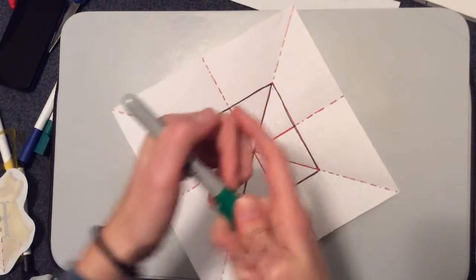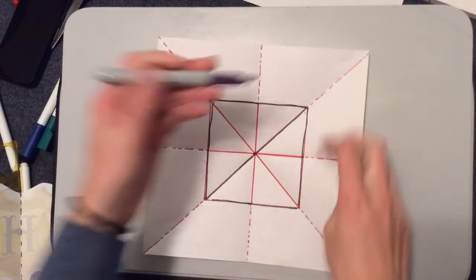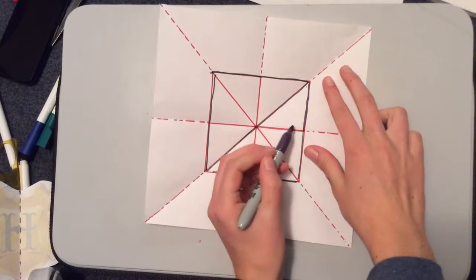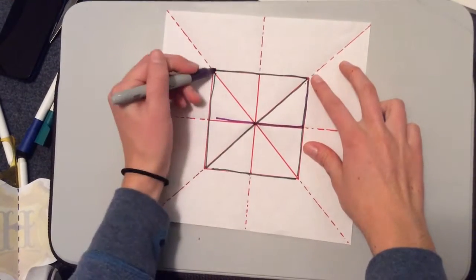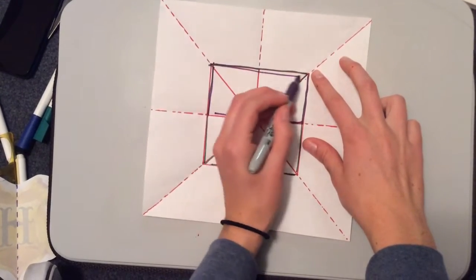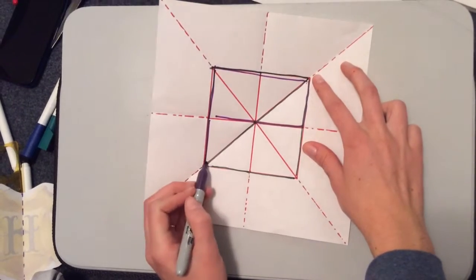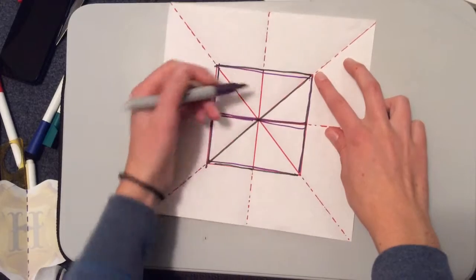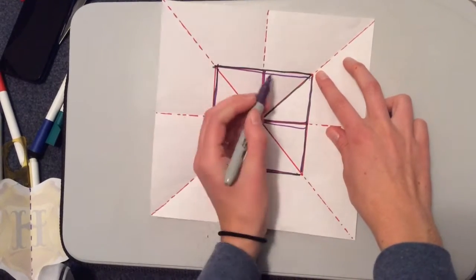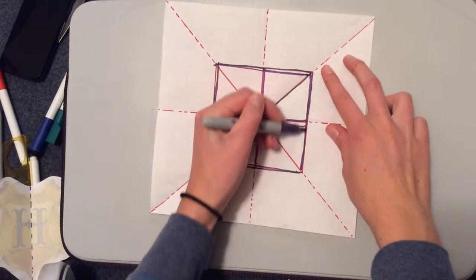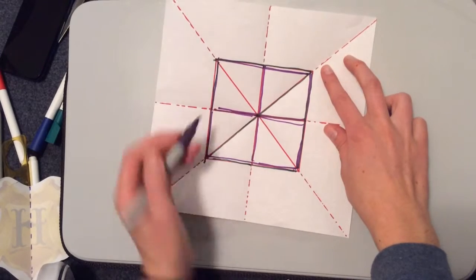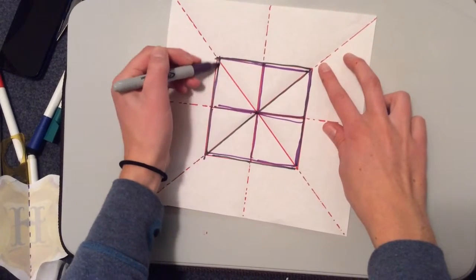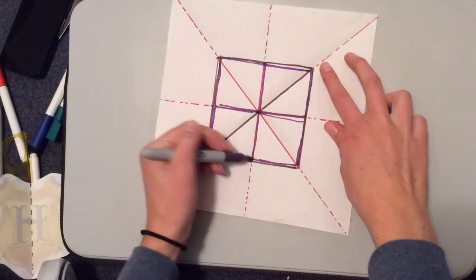Let's get a different color. That helps. In purple, you'll see the two rectangles formed. And this is the same for the vertical line of symmetry down the middle. Here's another one. So the square has a lot of shapes inside of it, and they are found by using lines of symmetry.